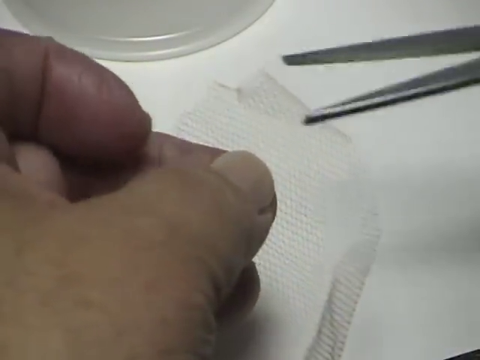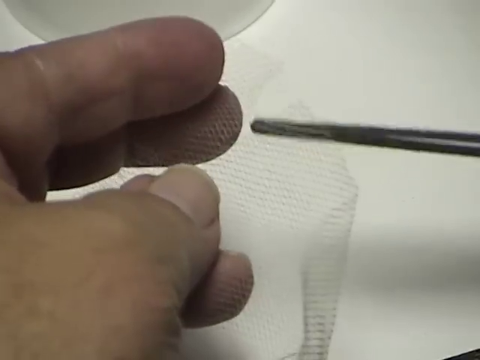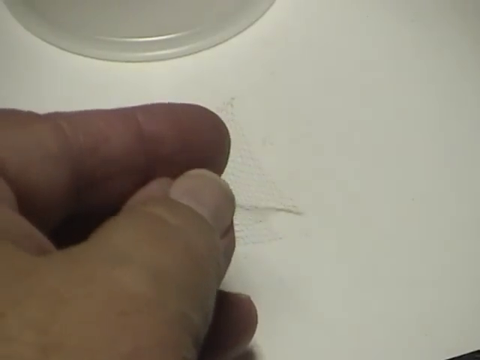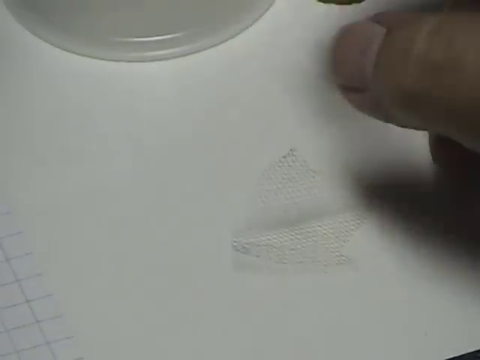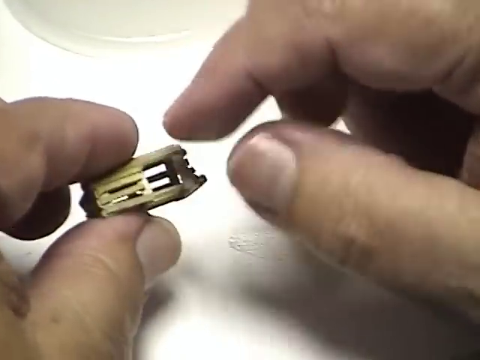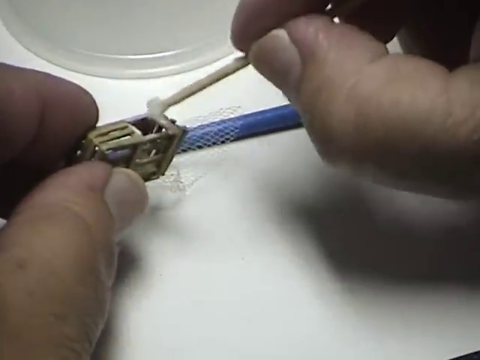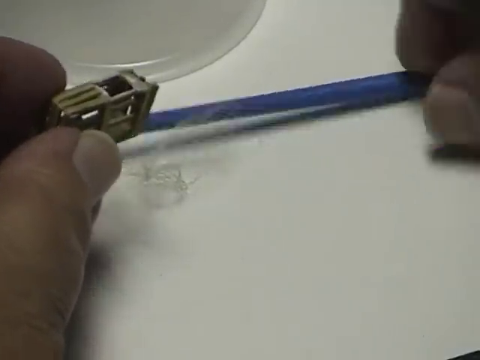Now here's some bridal veil. You go down to the bridal shop, the fabric store, and you buy some of this. A square foot will last you a lifetime. And this is going to be the netting that lines the inside of the lobster trap. So we just put some glue around the opening of the doorway there where the lobster goes through.